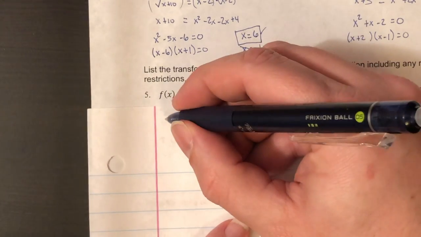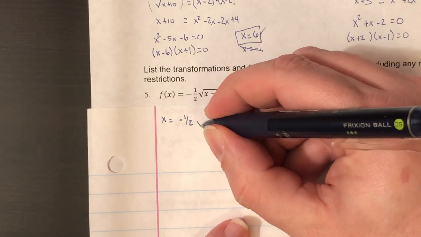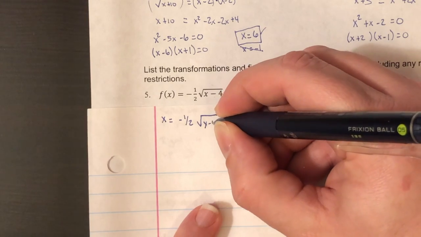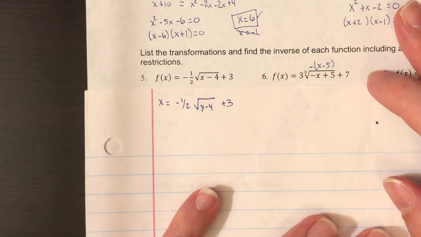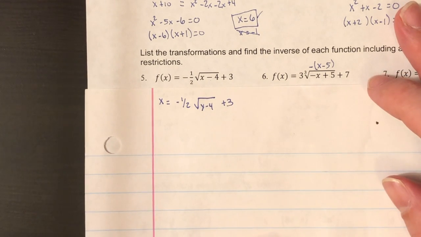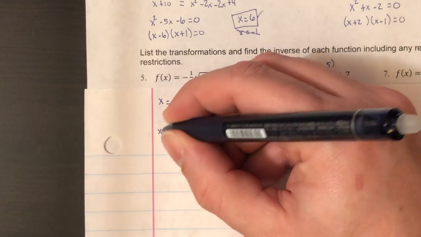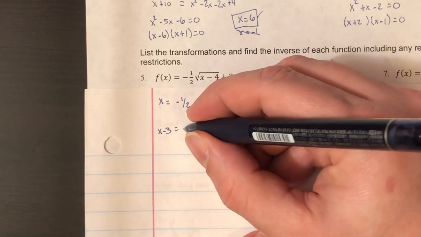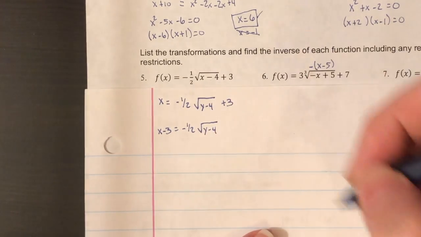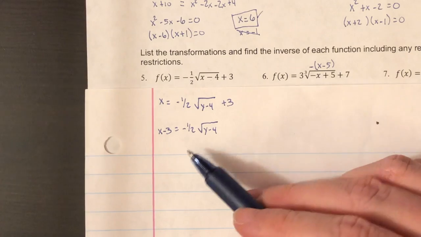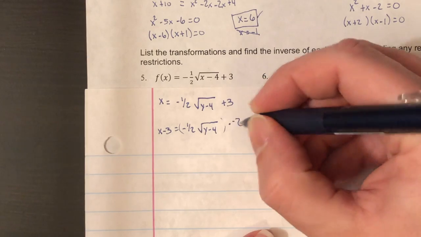To find the inverse, you switch x's and y's. So this is x equals -1/2 square root of y minus 4 plus 3. And then you go peeling away the layers, solving for y. So I subtract 3 from both sides. So I have x minus 3 equals -1/2 square root of y minus 4. To get rid of this -1/2, I need to multiply both sides by -2.